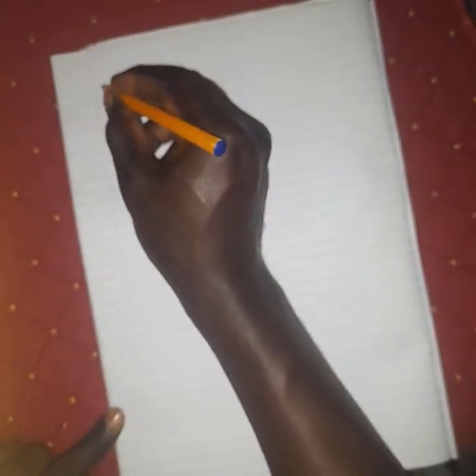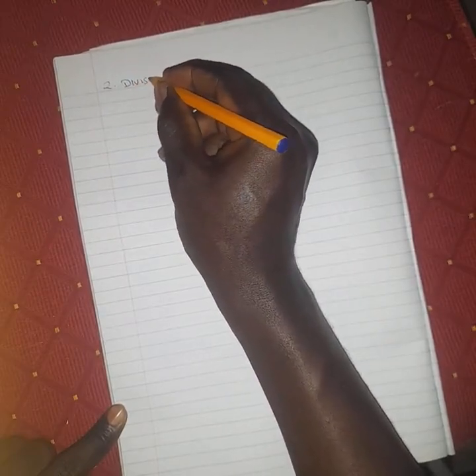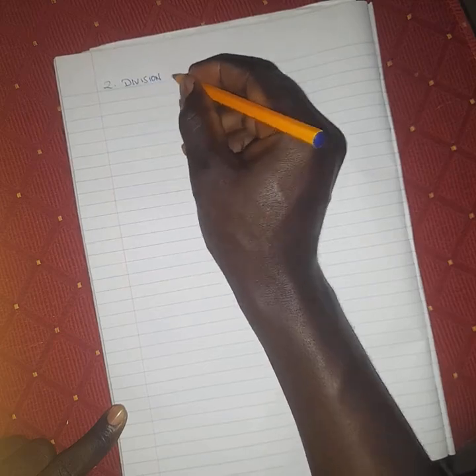The last lesson, lesson 1, we looked at the introduction on indices. We also discussed the multiplication law, which was the first law. In this lesson, we are going to look at the second law, and the second law is division law. Division law of indices. We shall begin right away.